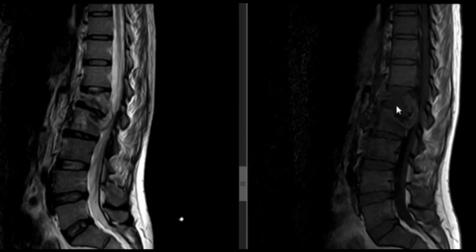And also there is, in the retrospinal area at the anterior, deep to the anterior longitudinal ligament, what looks like some collection, and also at the anterior paraspinal anterior longitudinal ligament there is also some collection.